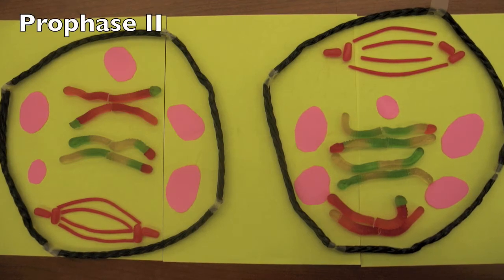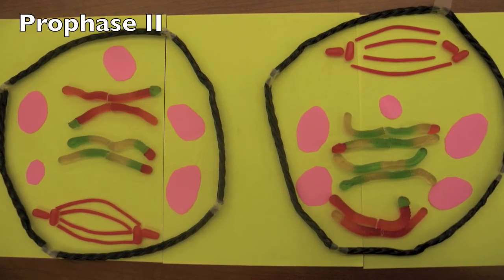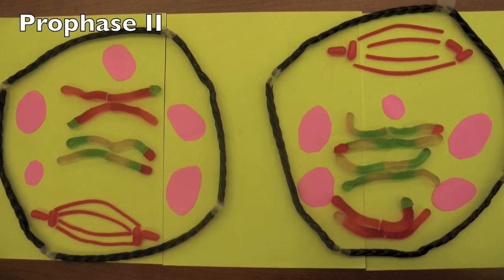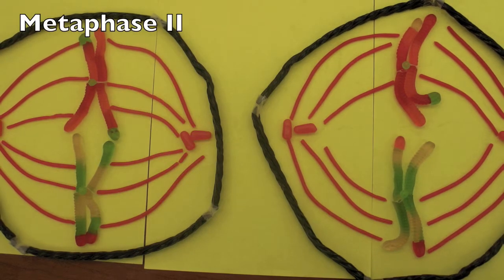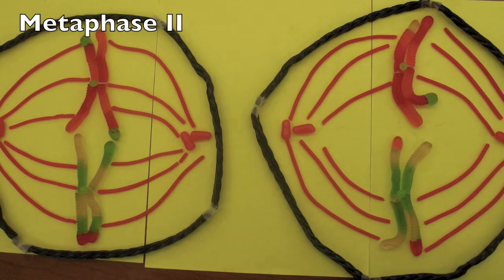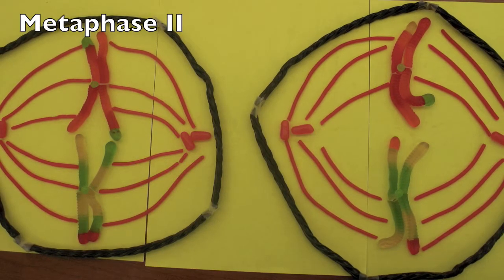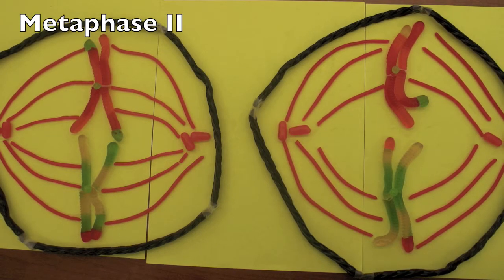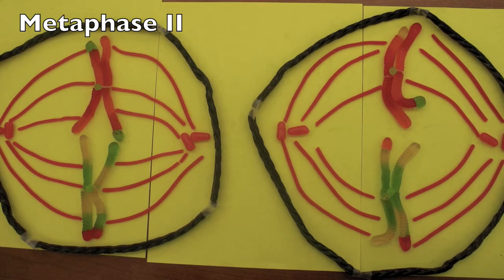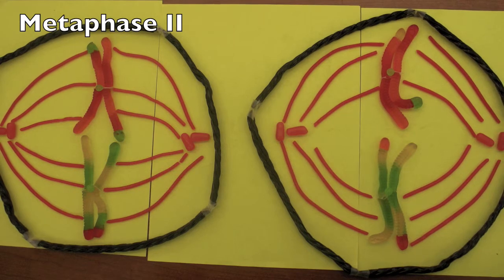Meiosis 2. Prophase 2. The spindle fibers form and each chromosome consists of 2 chromatids, which are attached at the centromere. Metaphase 2. The chromosomes align in the center of the cell along the metaphase plate. The kinetochores of sister chromatids are attached to the microtubules that extend from opposite poles. Since crossing over occurred during meiosis 1, these 2 sister chromatids are not genetically identical.